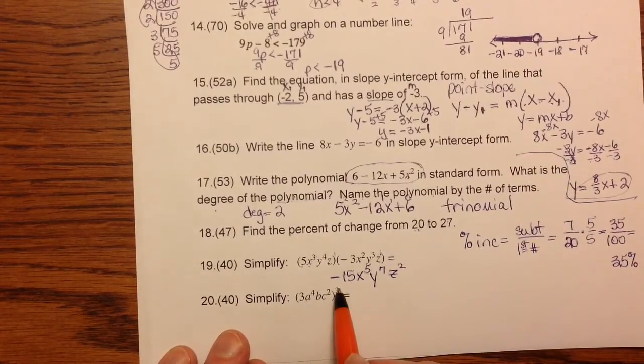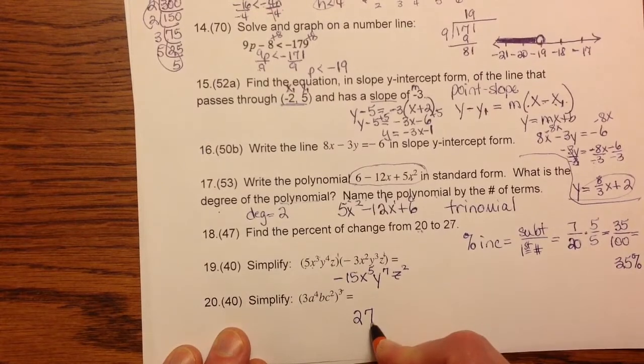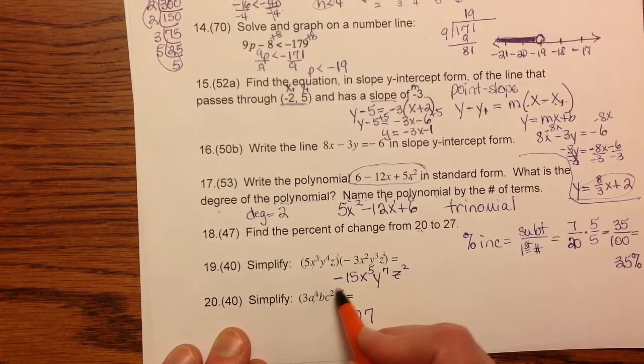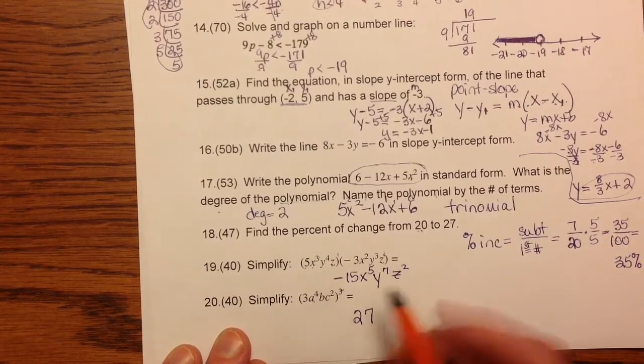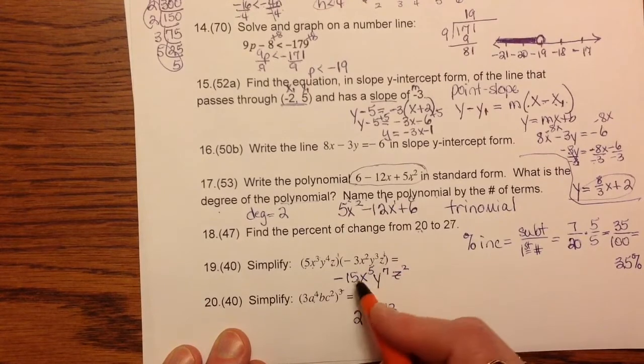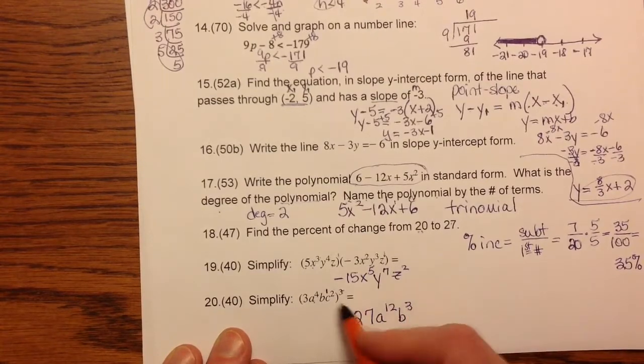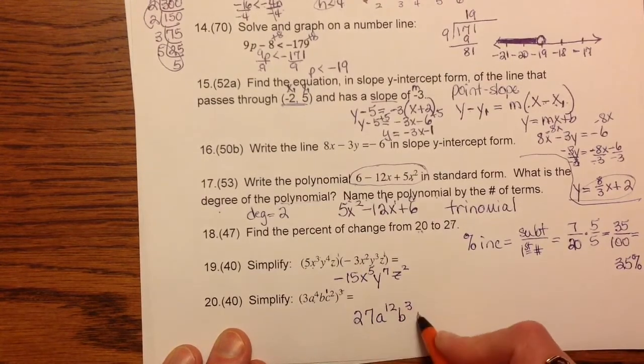Now, this is called power of a power, because you're raising everything in here to the third power. So 3 to the third power means 3 times 3 times 3, which is 27. And then a to the 4th to the 3 is a to the 4 times 3, which is a to the 12th. So it's a different type of problem in this. And I'll show you an example here in just a second. And then b to the 1 to the 3 is b to the 3. And then c to the 2 to the 3 is c to the 6.